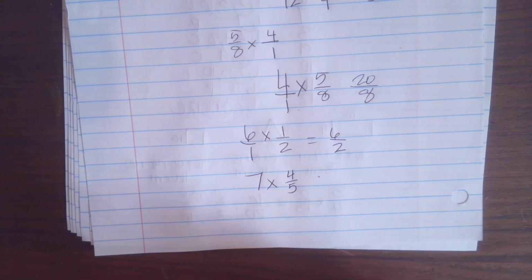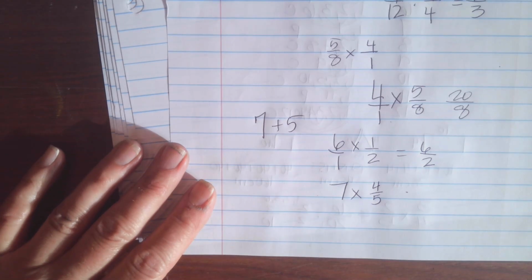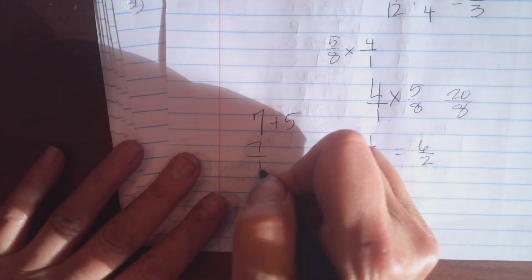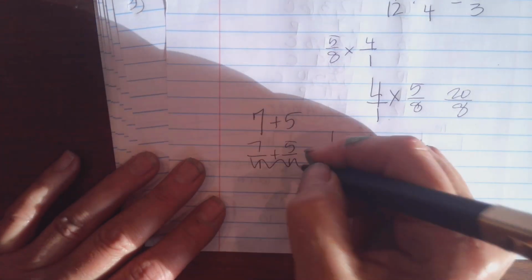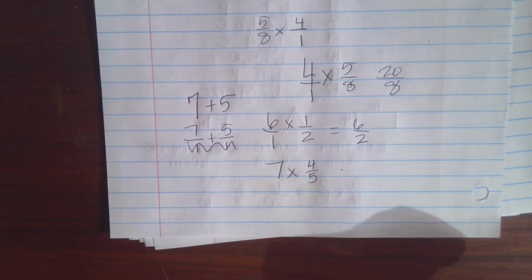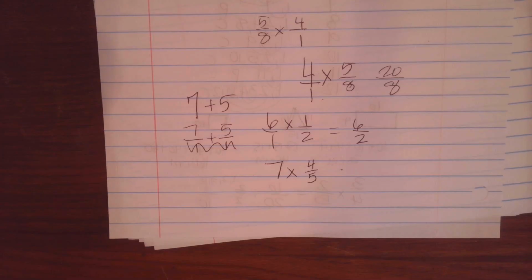So we always take the whole number and put a 1 under that. That's what a whole number is. If you have 7 plus 5, if you put it into fraction form, it's 7 over 1 plus 5 over 1. We don't write the over 1. So 7 times 4 is, and then what would you do for your second step?